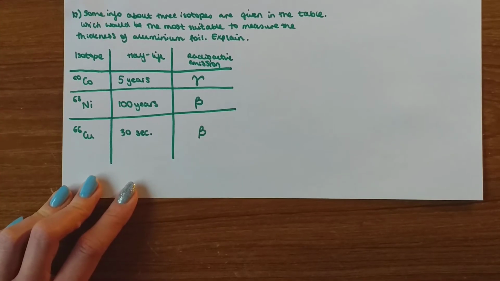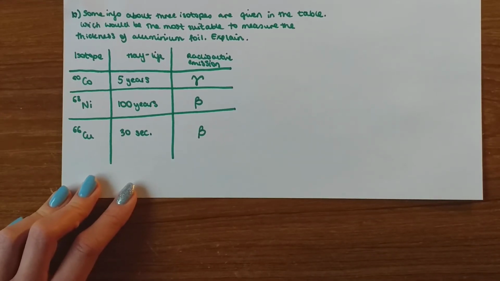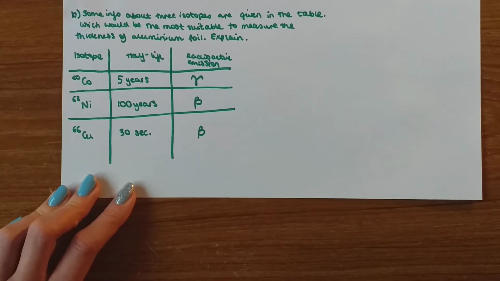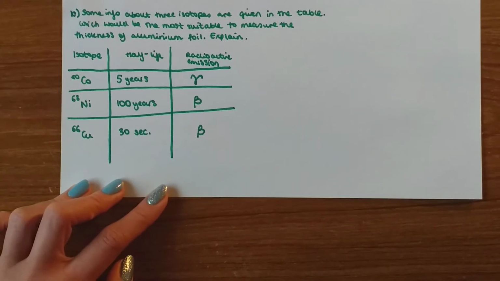Next bit of the question says, some info about 3 isotopes are given in the table. Which would be the most suitable to measure the thickness of aluminium foil? Explain. So we already know that beta radiation, beta emission, is stopped by a sheet of aluminium.